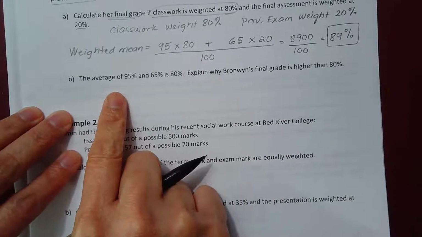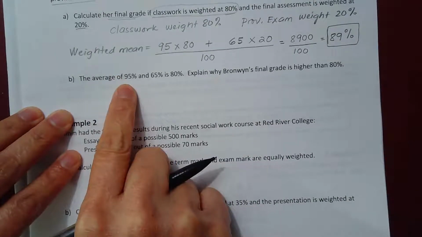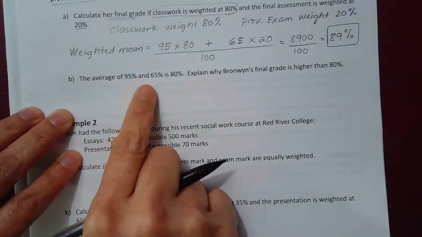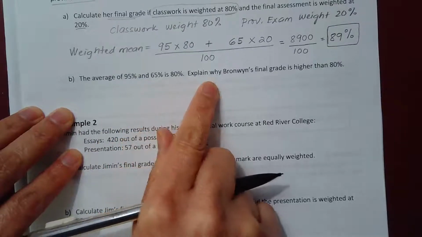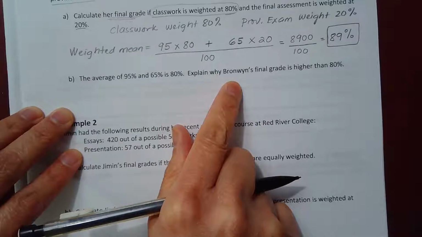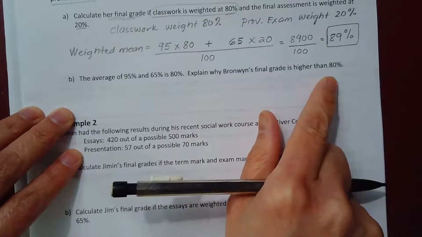Now, letter D says the average of 95 and 65 is 80%. So explain why Bronwyn's final grade is higher than 80%.